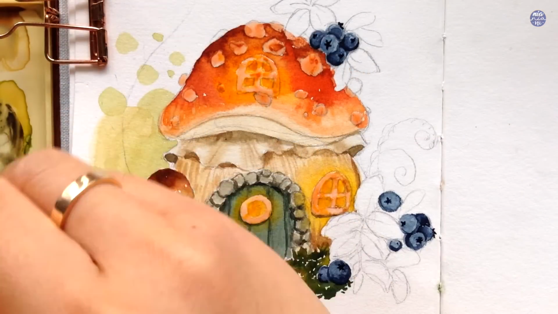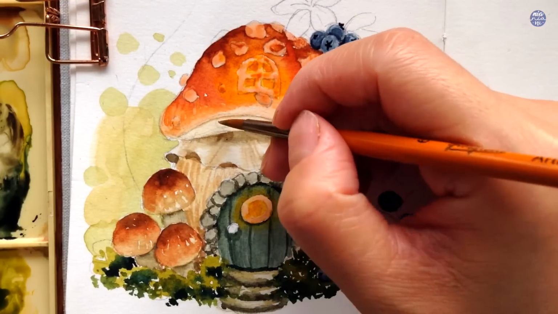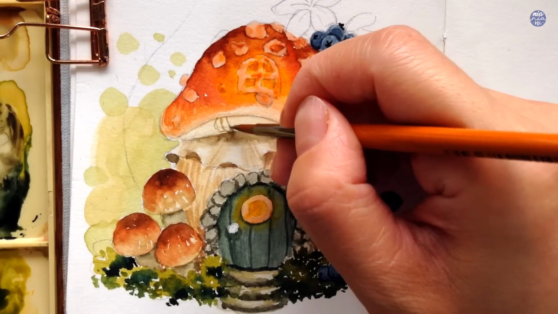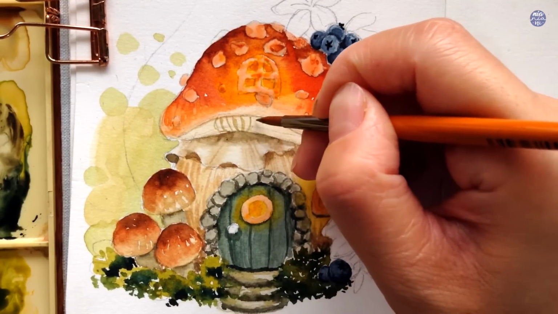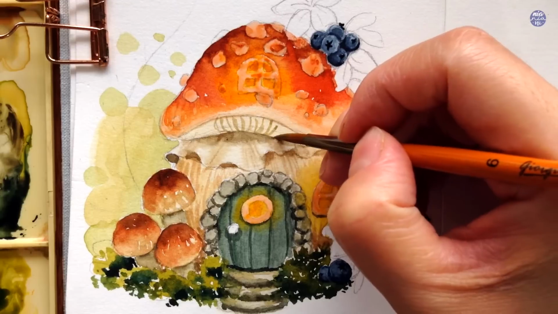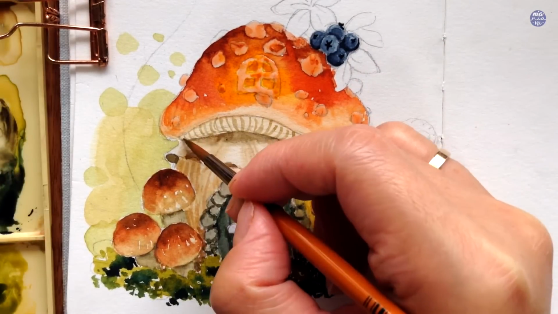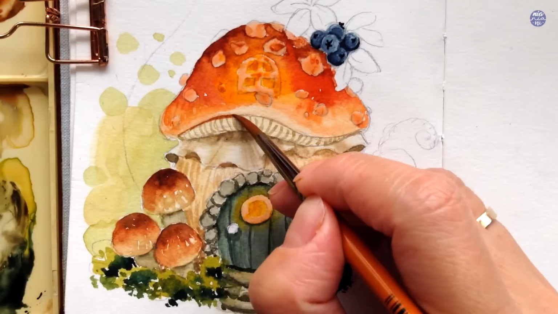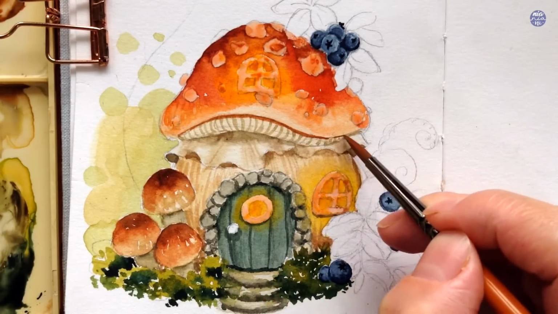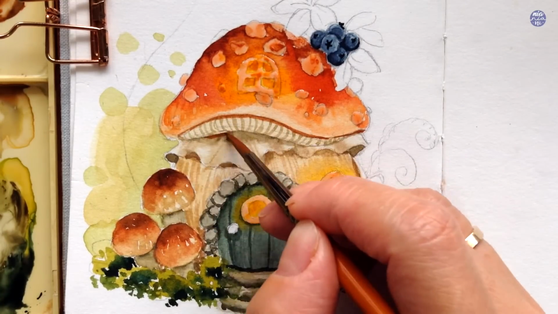Now let me go back to the roof of the mushroom house. I'm going to add the texture of the gills using a dry brush load, or a really light brush load, with the light brown mix from buff titanium, burnt umber, and Prussian blue. I'm just adding on lines following the curvature of the gill and directing it inwards.